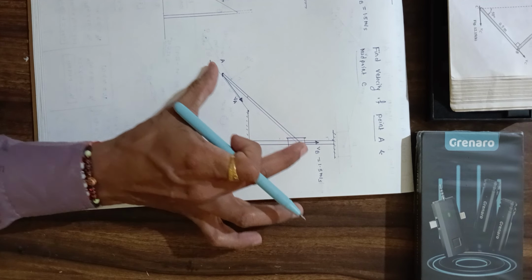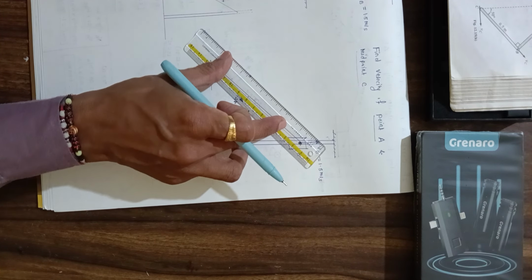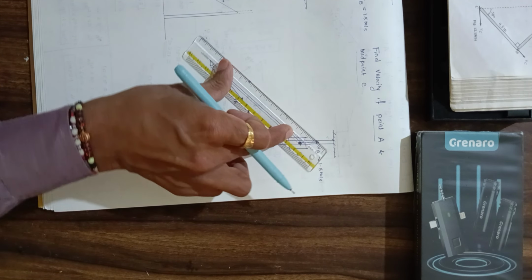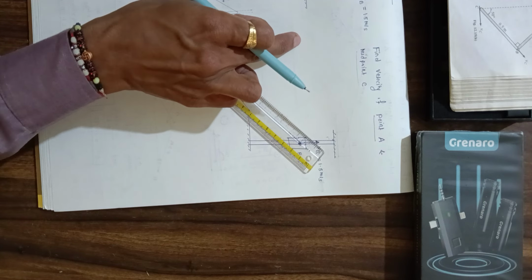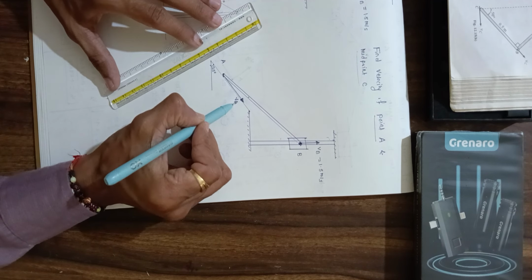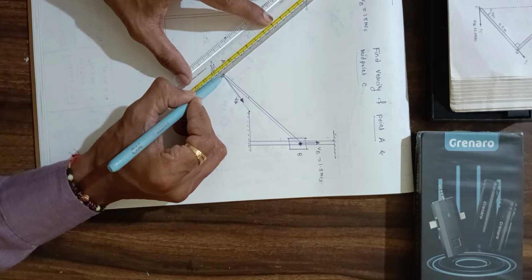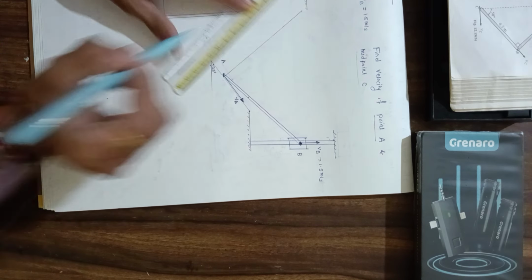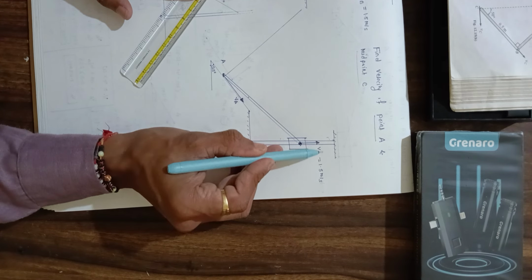Now this link is rotating like this, therefore it will have the center of rotation somewhere here. To locate that, draw the perpendicular to velocity vector VA and draw the perpendicular to velocity vector VB.